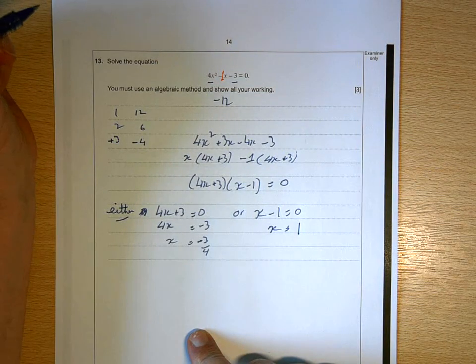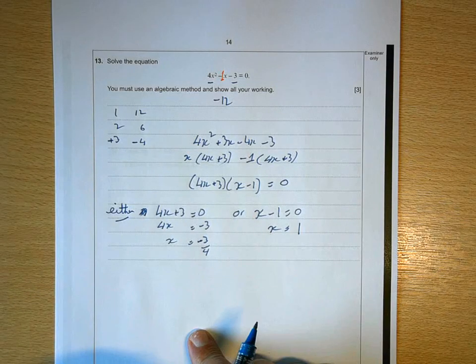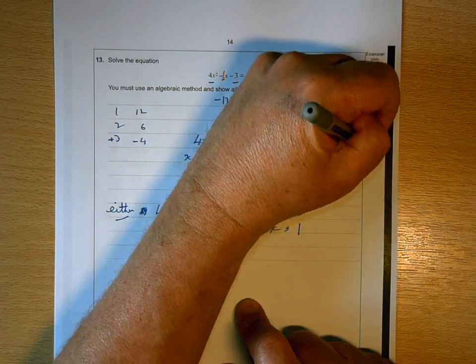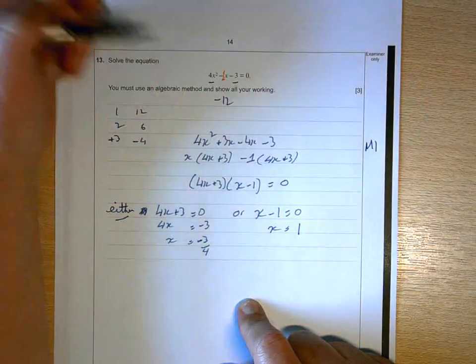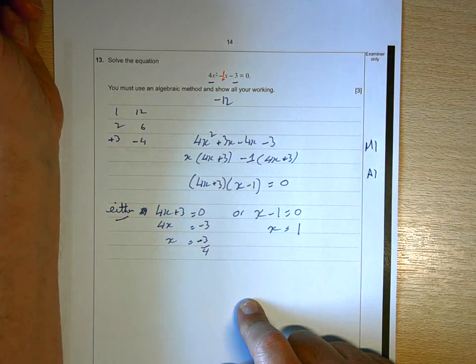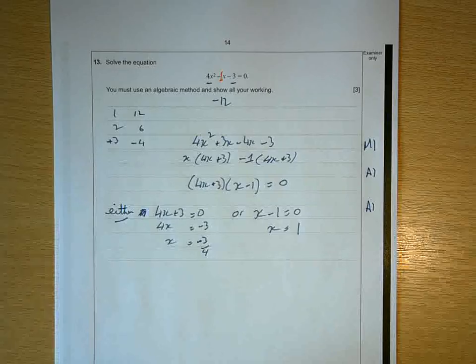So the solution is either x equals minus 3/4 or x equals 1. So you're going to have a method mark for factorizing, an answer mark for correctly factorizing the two brackets, and an answer mark for your two finished solutions.